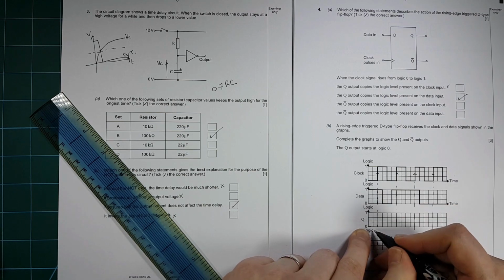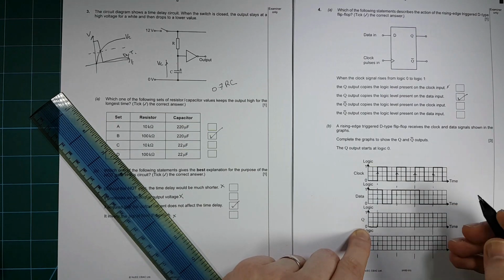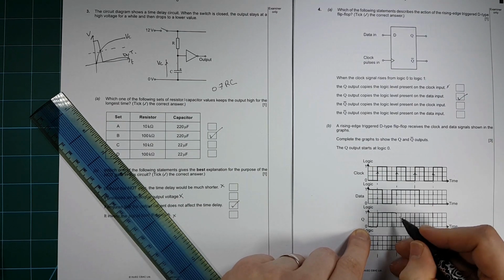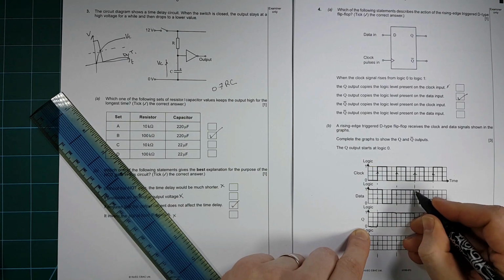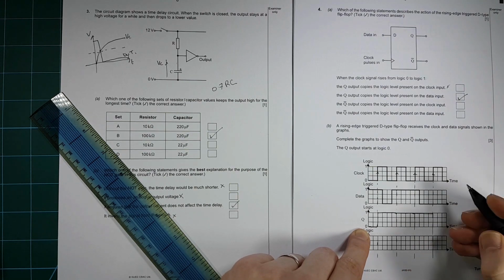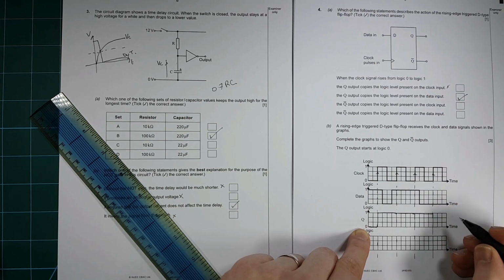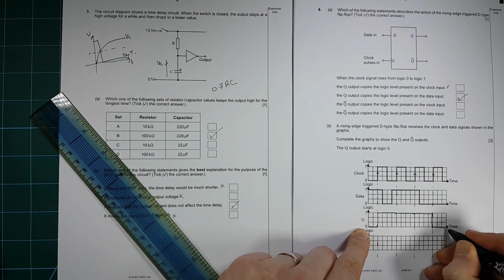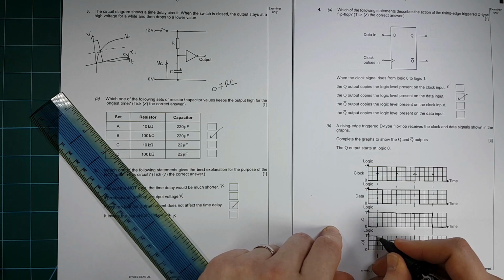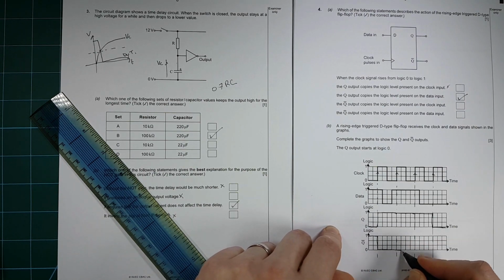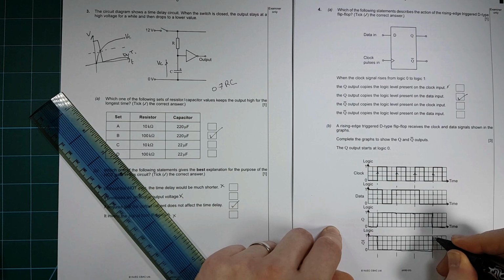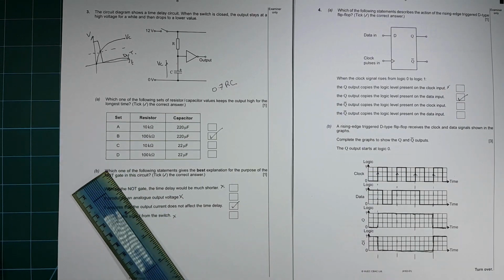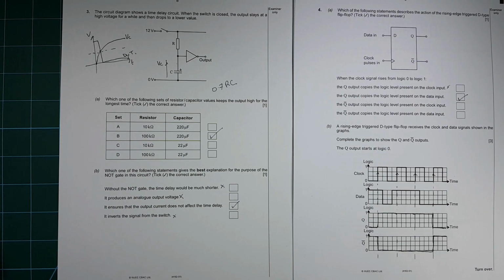So D here is 1, so Q is going to go up to 1. And it's going to stay that way until the next dotted line, and it's going to check here. It's going to be 1 again, so it's going to stay at 1. It's going to be 1 again, so it stays at 1. And then here data is 0 when we get the rising edge, so Q goes to 0 like that, and the Q bar will be the inverse of that. 1, 2, 3, up there and along there. And that is that one.